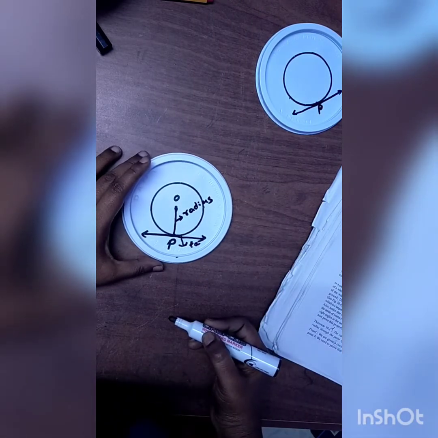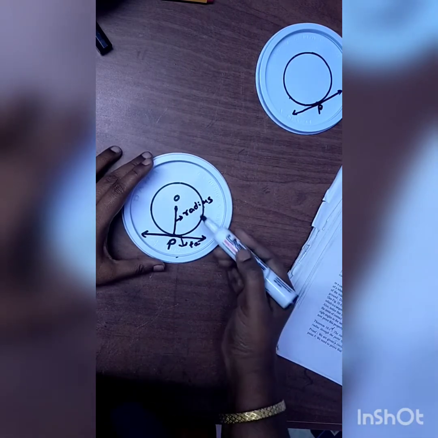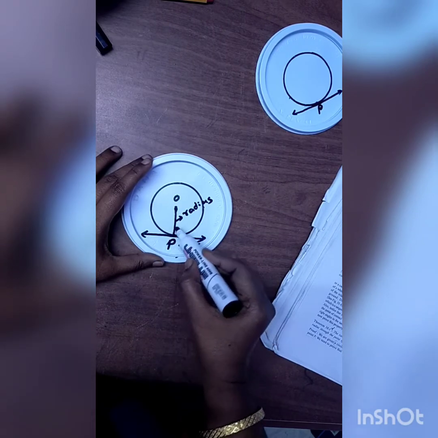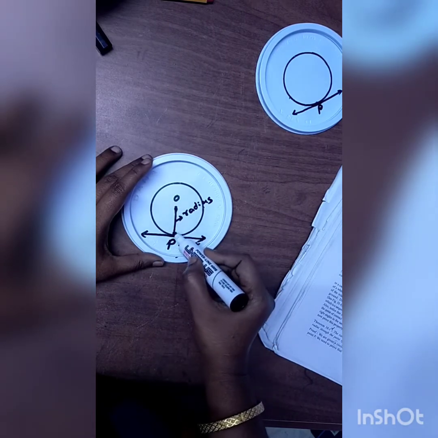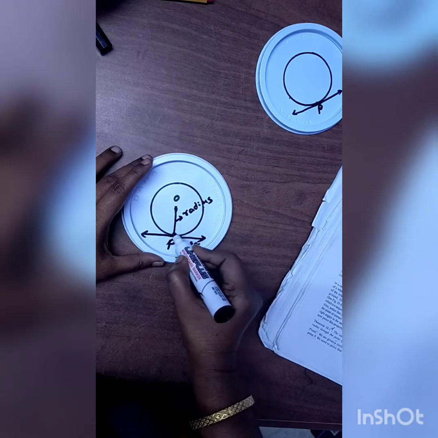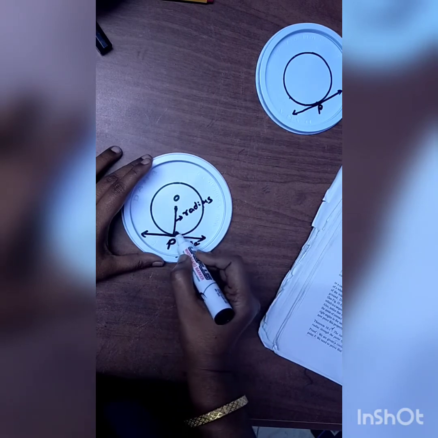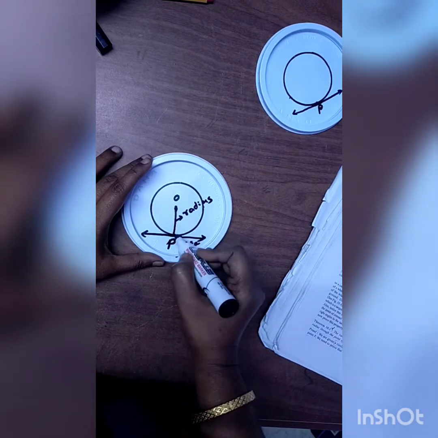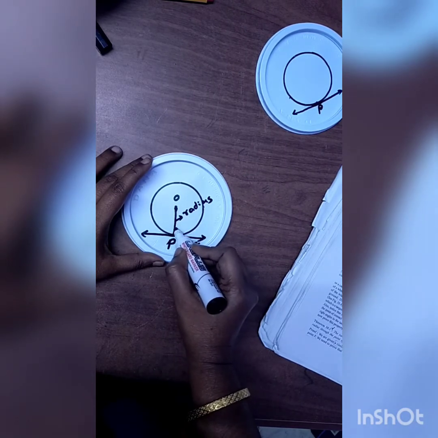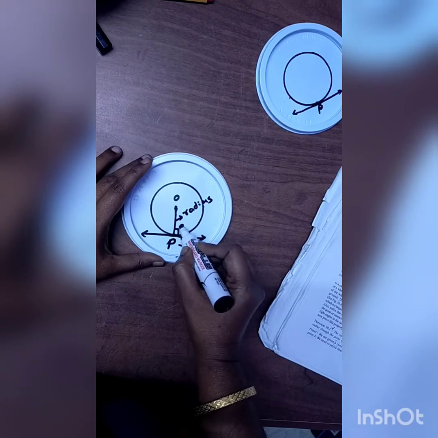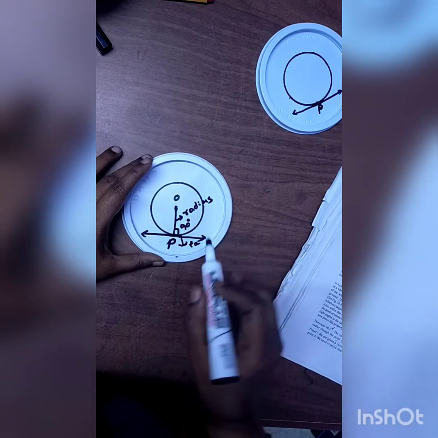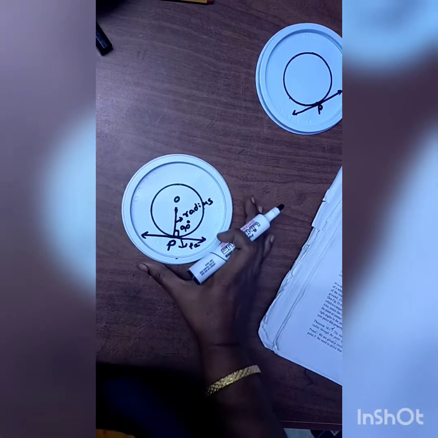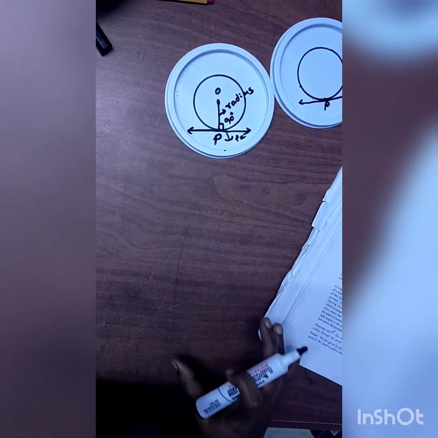So what is the theorem? The tangent at any point of a circle is perpendicular to the radius through the point of contact. Here the point of contact is point P. So this radius will make 90 degrees. This is a very important theorem which will be helpful for solving many problems.